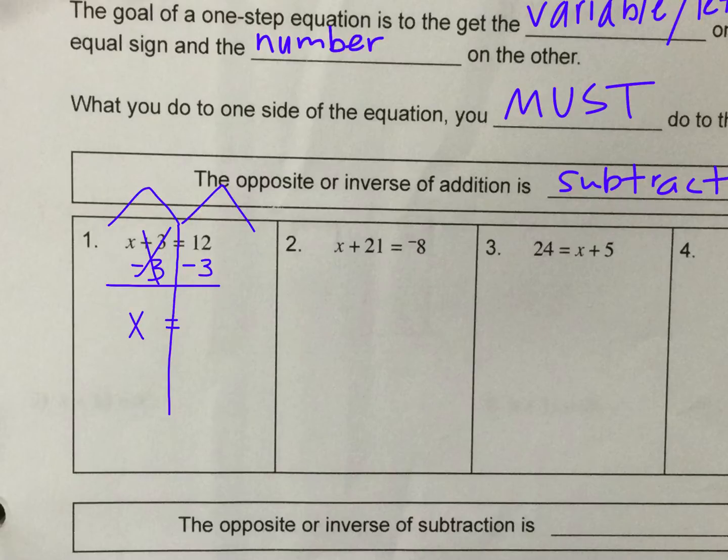I copy down my equal sign. And on the right side, I say 12 minus 3. 12 minus 3 is 9. The X is alone. There's just numbers. We are happy. All right, let's do the next one.